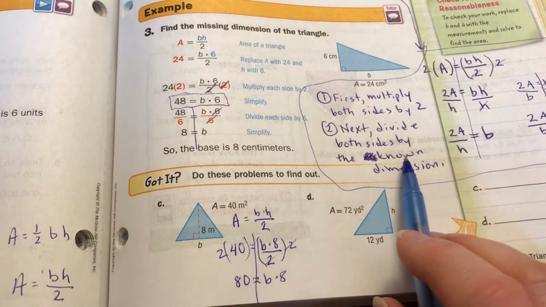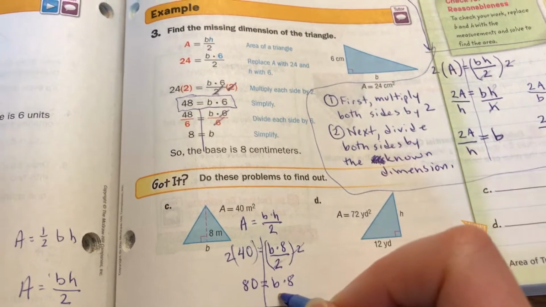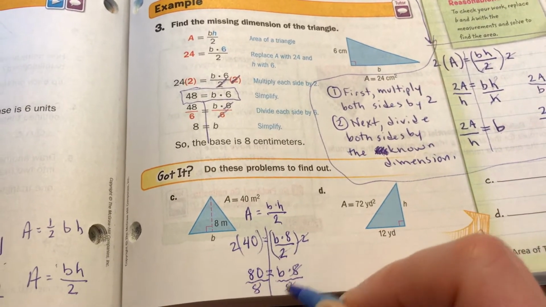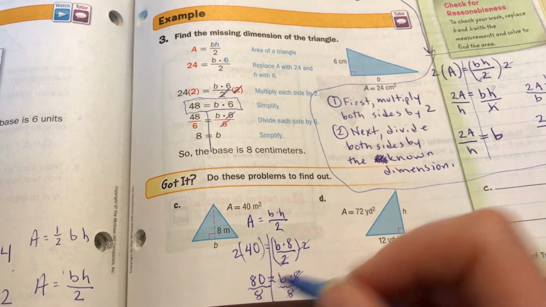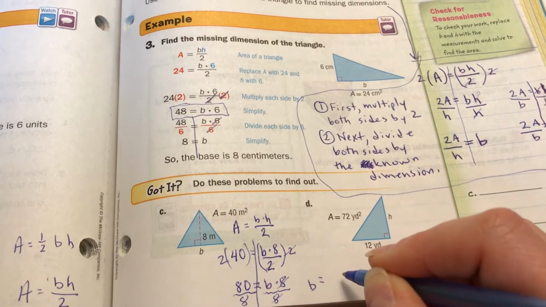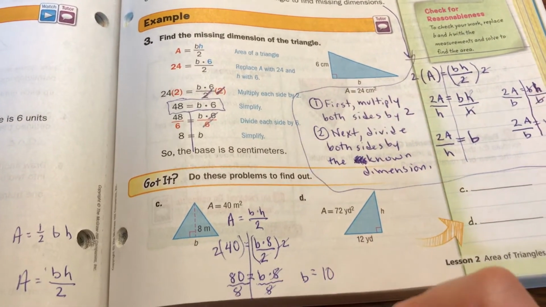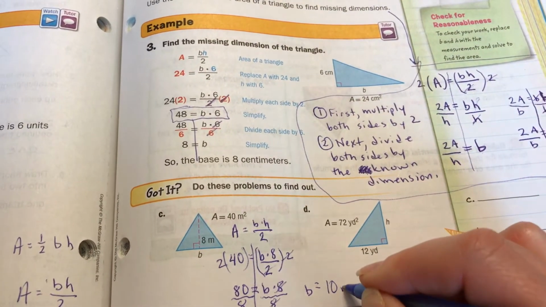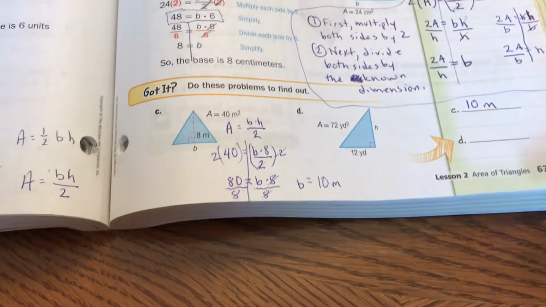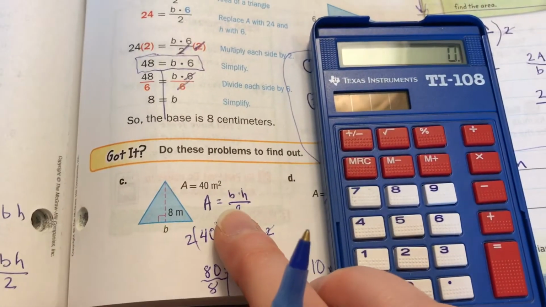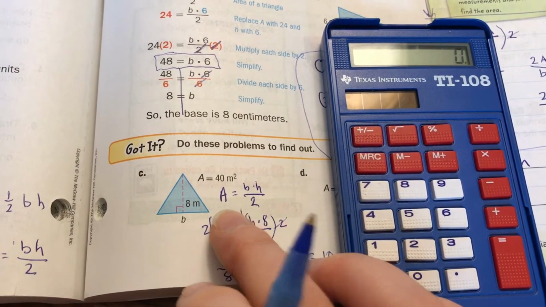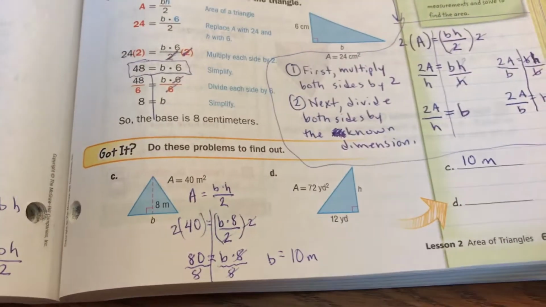The next step is divide both sides by the known dimension. So we want to get b by itself. We're going to divide this side by 8 and this side by 8. That's going to undo this. So b equals 80 divided by 8, and that means b equals 10. 80 divided by 8 is 10. And we're talking meters here, so the base is 10 meters. And if you want to check it, you can plug in 10. Base times height, that's 8 times 10 would be 80, and 80 divided by 2 is 40. So it works. Didn't even need the calculator.